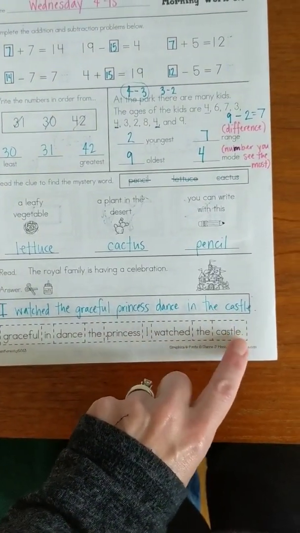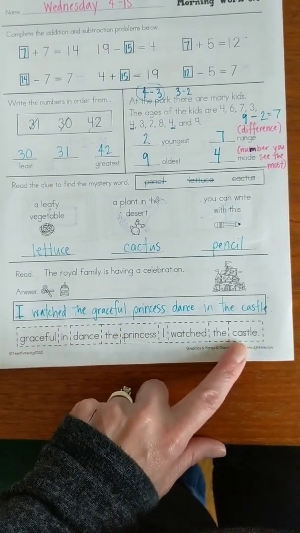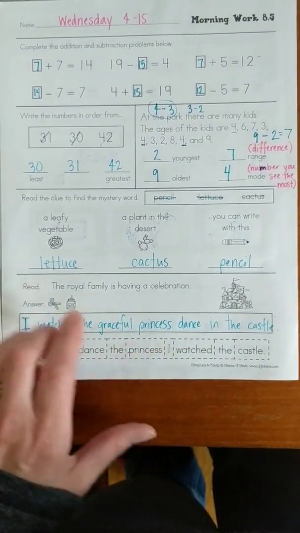And I knew that castle came last because it has a period. Remember, you can always cross off the words as you use them down there to make sure you don't use any word more than once.